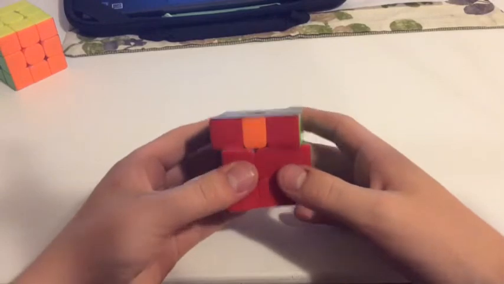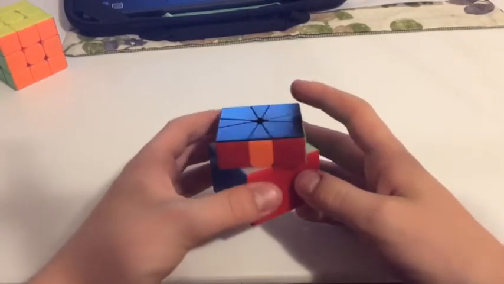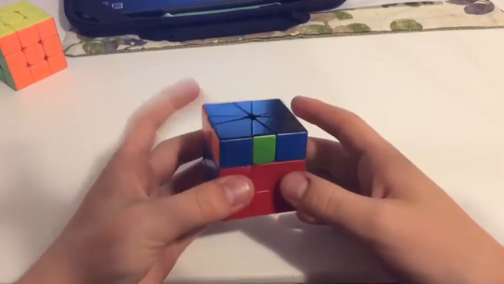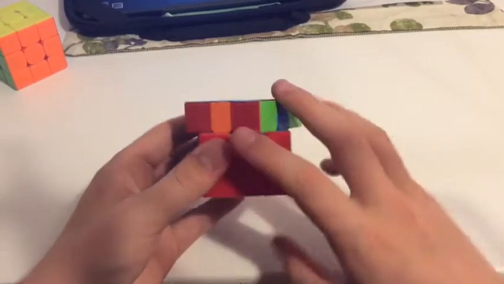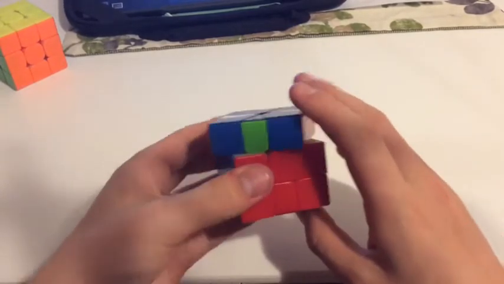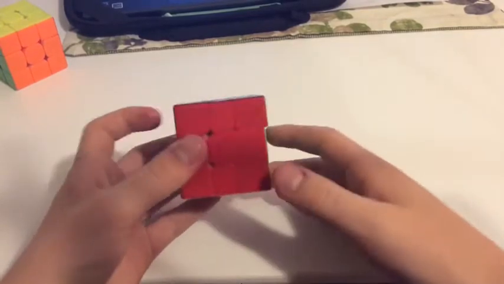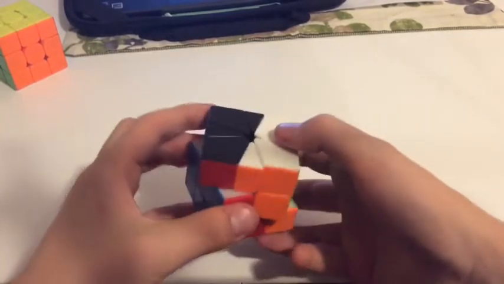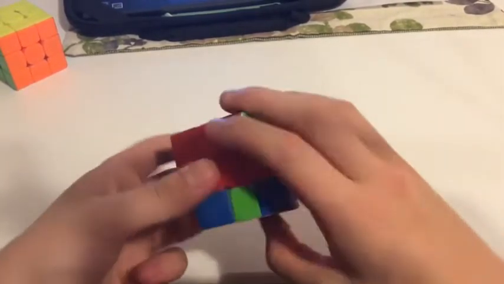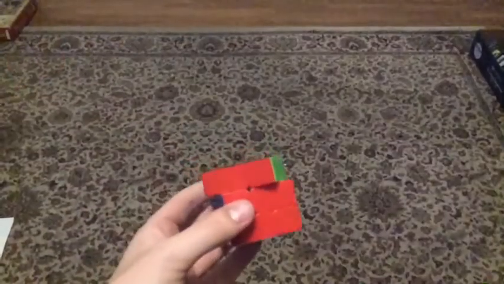H-perms are really easy. So they're basically just like H-perms on 3x3, except I like doing U-primes instead of U's. So it's M2 U prime, M2 U2, M2 U prime M2, and M2 being just this, of course. And same thing with the bottom, M2 D, M2 D2, M2 D, M2.